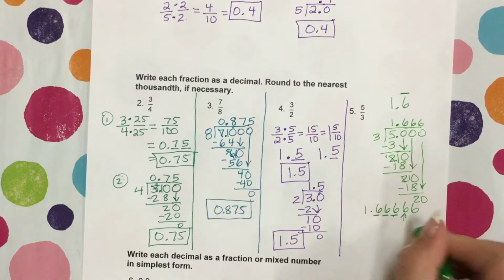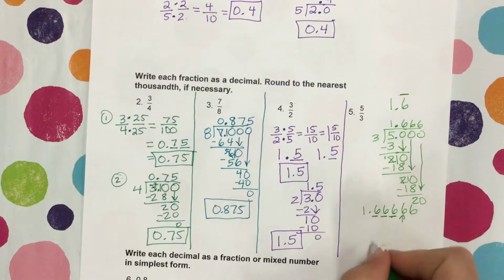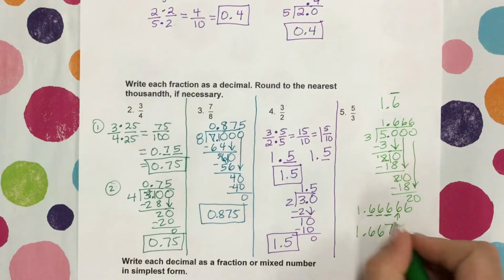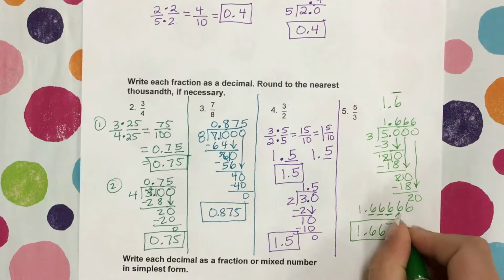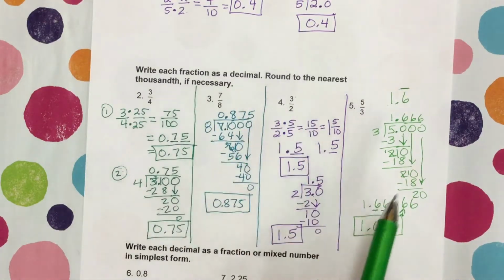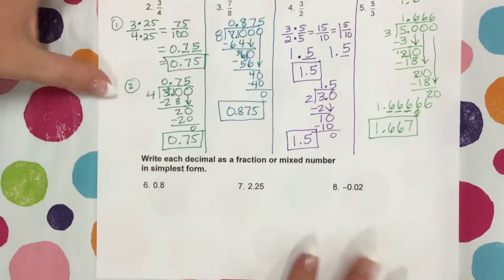So we're going to look right here, and that's a 5 or above, so it's going to round this up to a 7. So our answer is going to be 1.667. So you always have to make sure to read the answers and follow the directions because it does say round to the nearest thousandth. So hopefully you got all 4 of those right. If you did, great job.